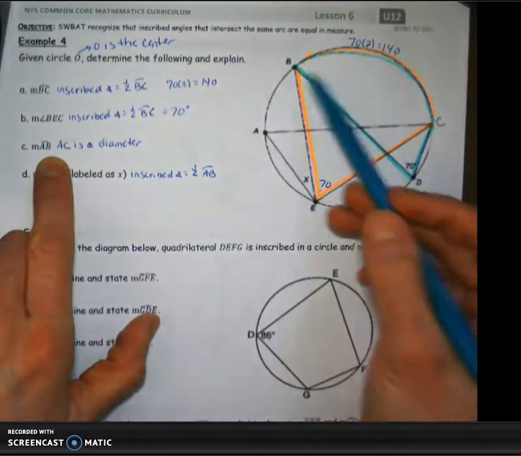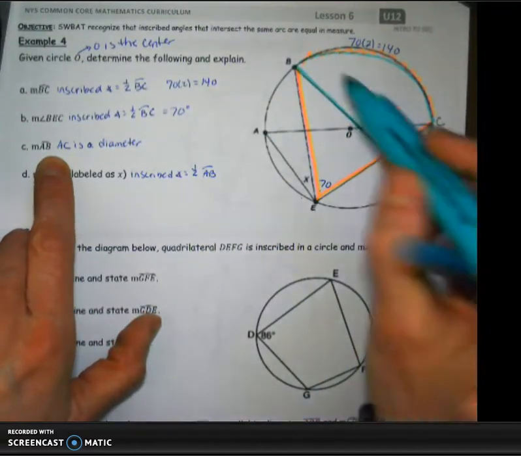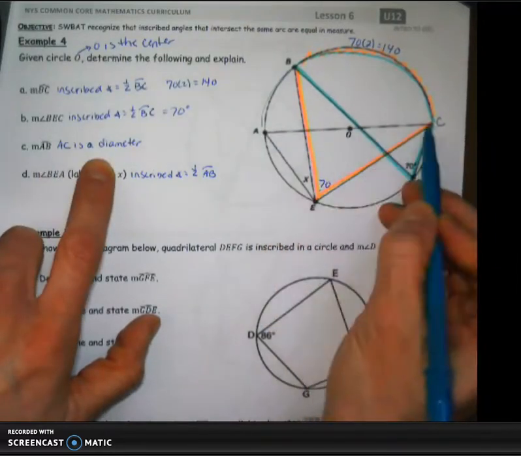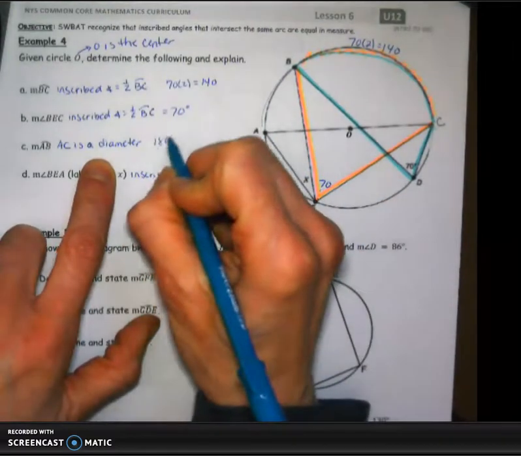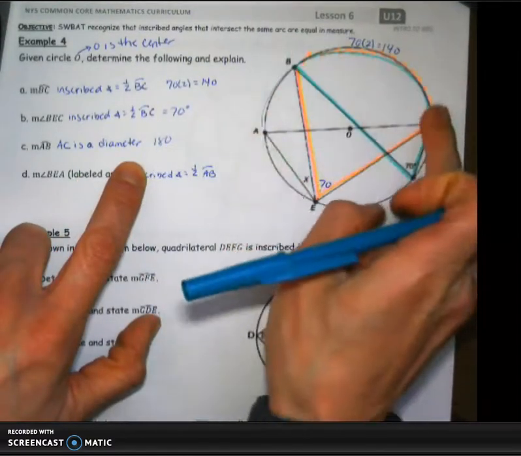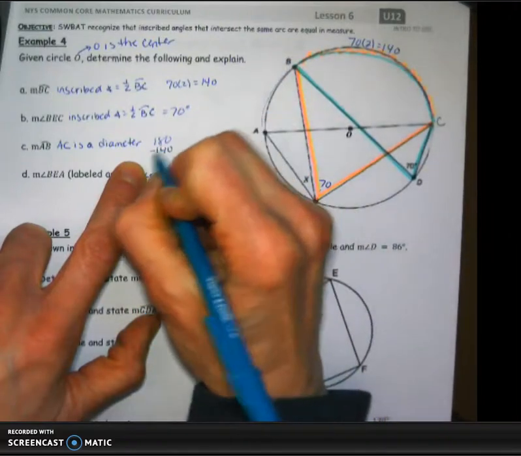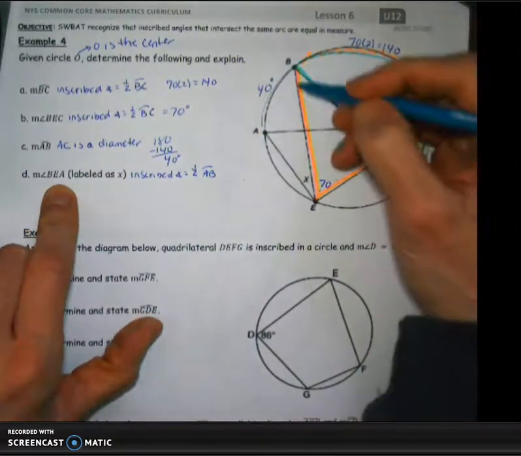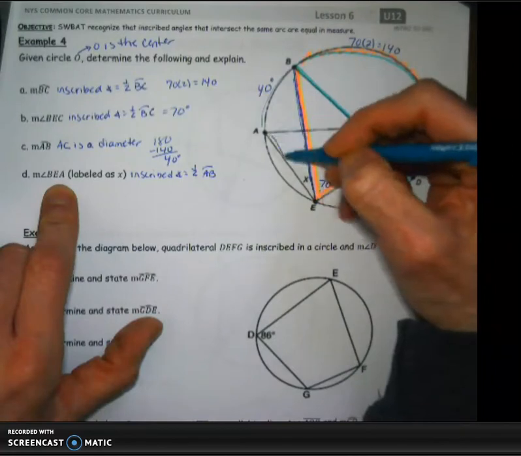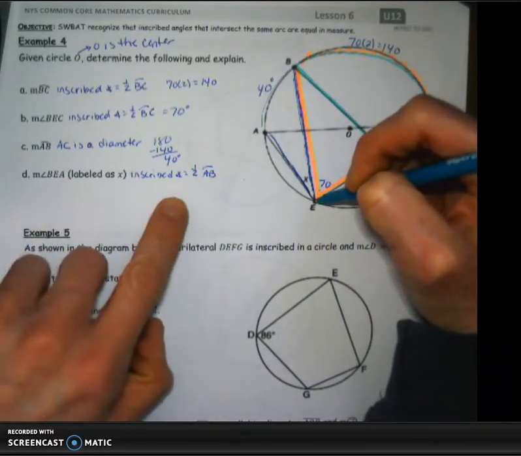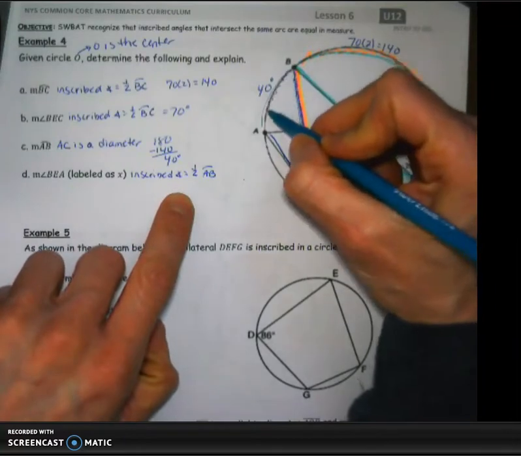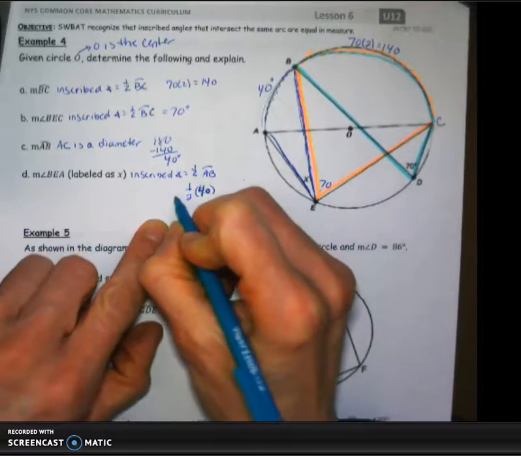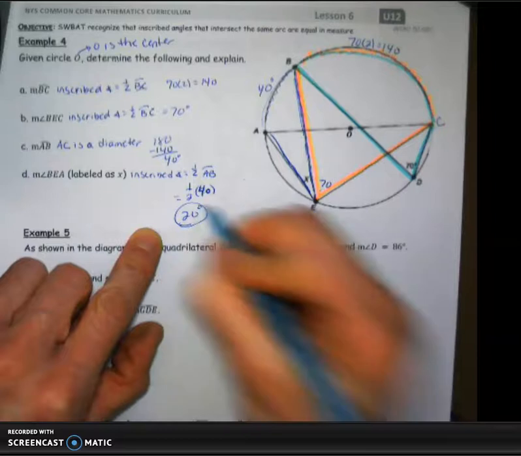Now it asks for the measure of arc AB. Well, arc AB is going to be the rest of this arc over here. And if I look here, AC is a diameter, and we know that the diameter divides a circle into 2 semicircles. So therefore, arc AC is going to be 180 degrees minus the 140 that we've already used, which gives me 40 degrees. So when they finally ask me for the measure of angle BEA, which is this angle here labeled as X, I know this is another inscribed angle, so it's going to be half of its intercepted arc. So half of arc AB, which is 40, and half of 40 is 20 degrees. Excellent job.